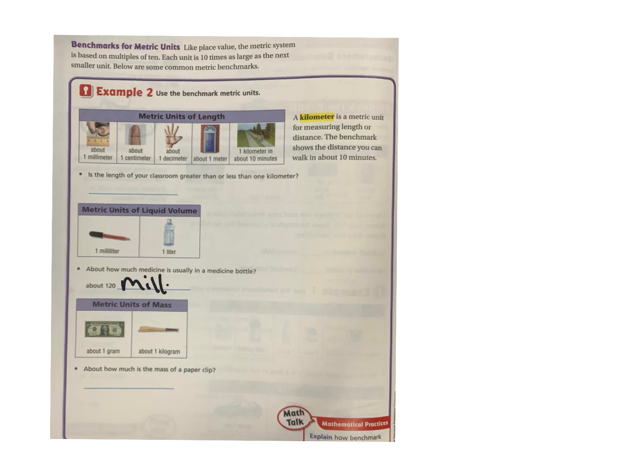Oh, I missed a question above. Let's go back up to that. I spelled that wrong. I messed up. Let me fix it. Milliliters. There we go. Let's back up here.